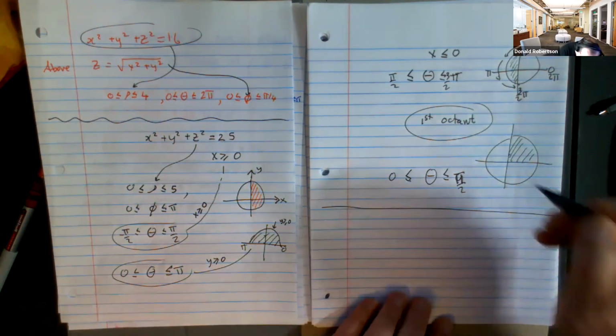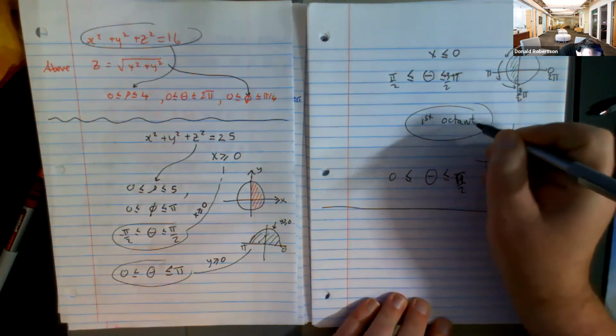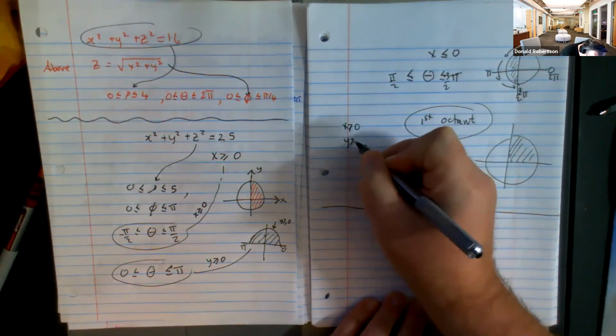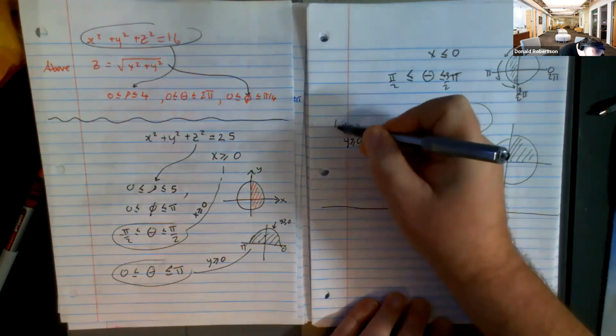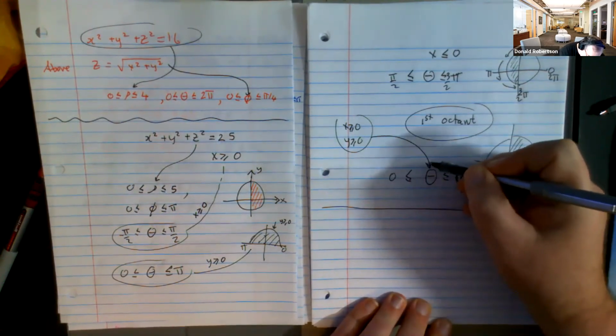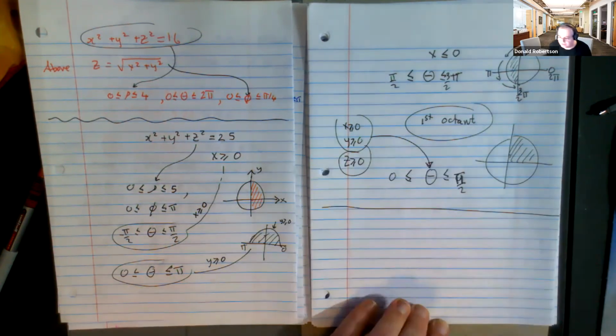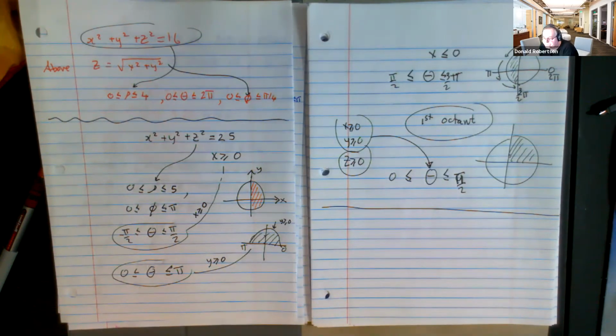Now, when I tell you it's the first octant, I'm really telling you 3 things. I'm telling you those 2, which is why that is here. But if it's in the first octant, aren't I also telling you that the z is greater than or equal to 0? And if the z values are greater than or equal to 0, if something's happening to the z's, doesn't that also affect the phi value?